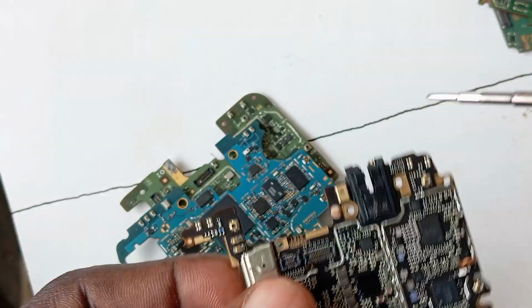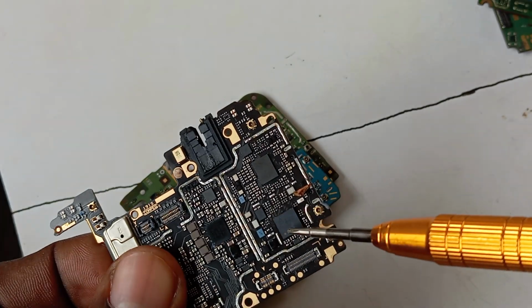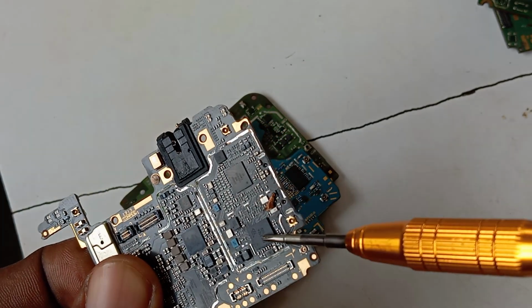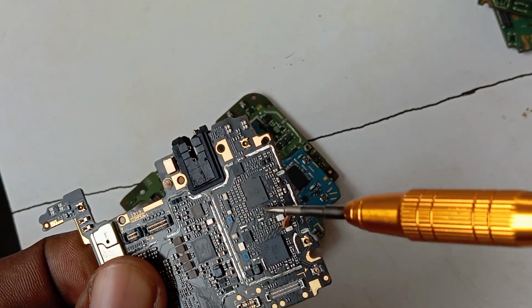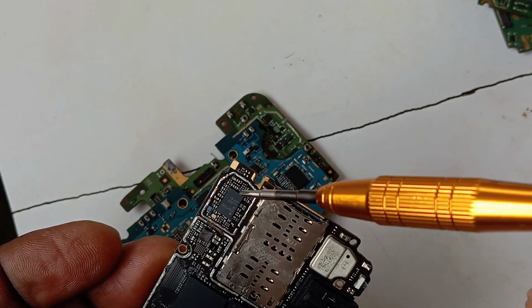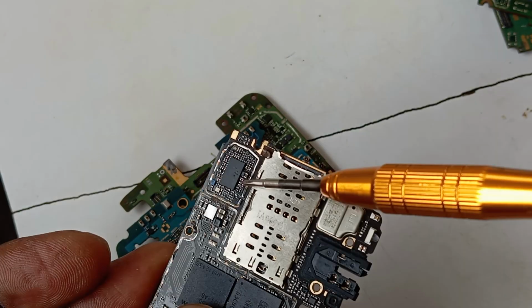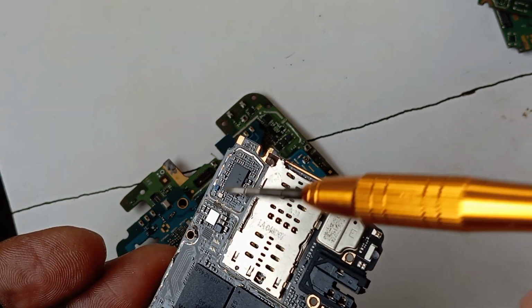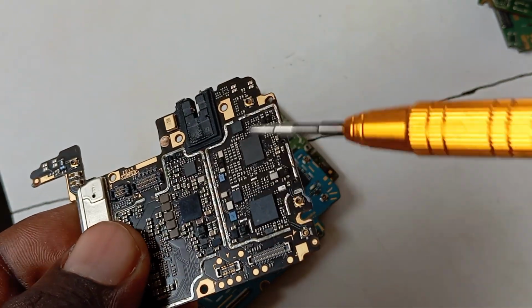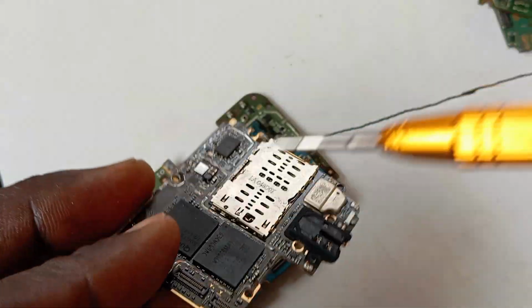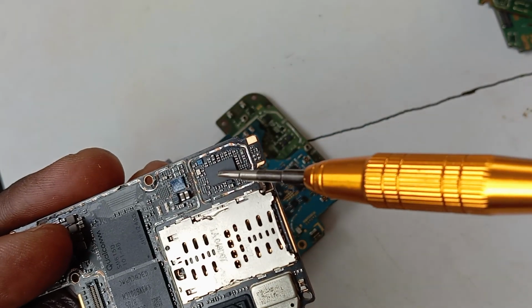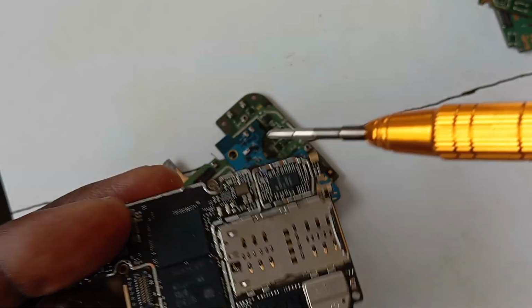And in other motherboards like this one, you see two network ICs, and then the other one is at the back. This is the 3G, 4G network IC. Sometimes they put it at the back. So if you don't see it here, where the other ICs are, you can check it on the other side of the motherboard. You may see it here.